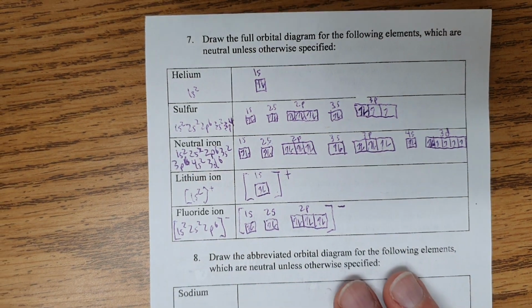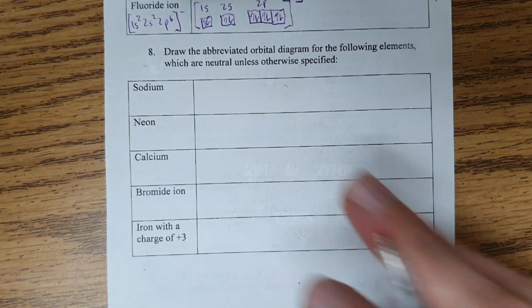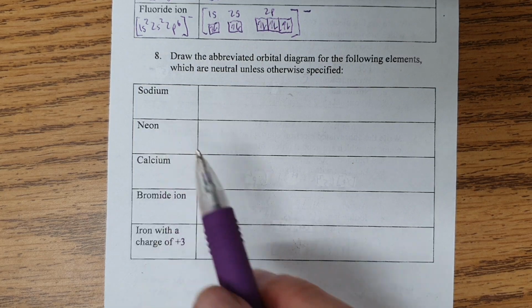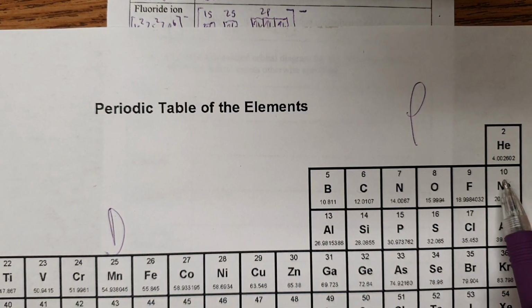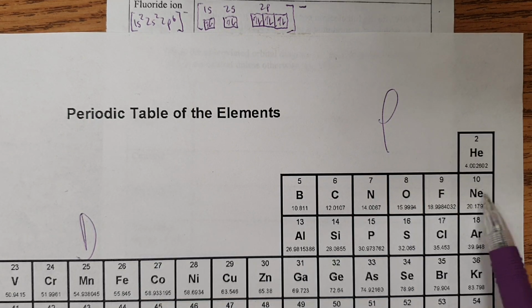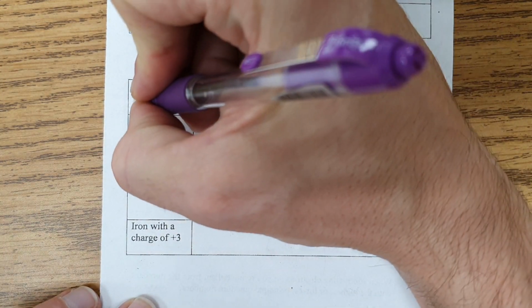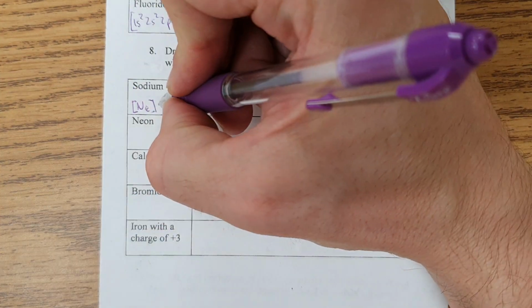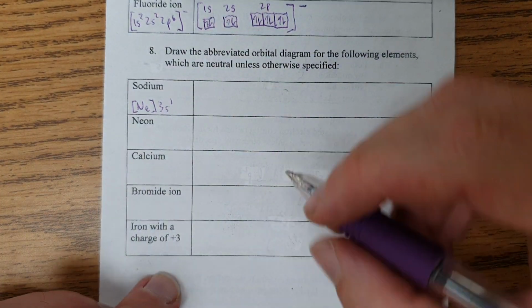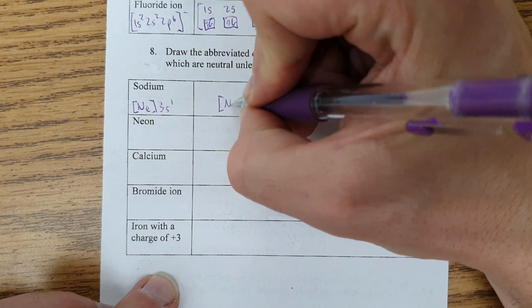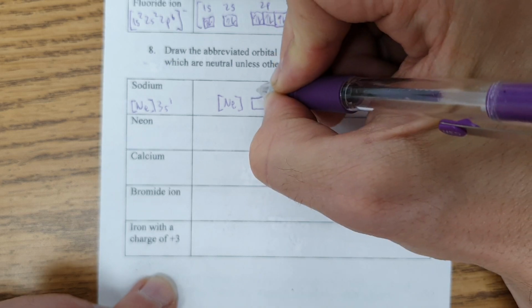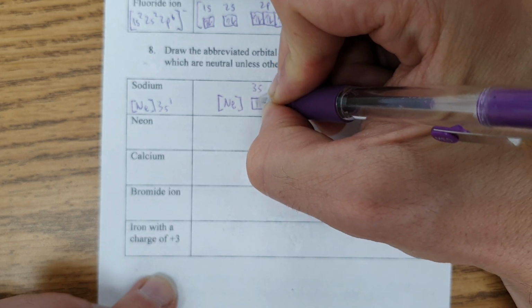So, last part, abbreviated orbital diagrams. Works the same way as an abbreviated configuration. So let's do neutral sodium. The previous noble gas is neon, so the configuration would be neon and then a 3s1. So what you would do here is you'd put neon in brackets and then a box, label it 3s, and have just one electron.